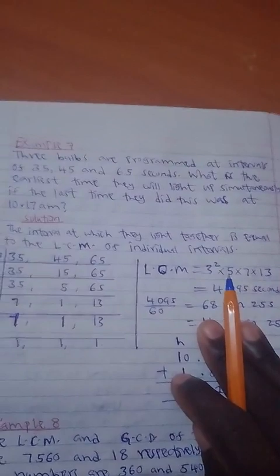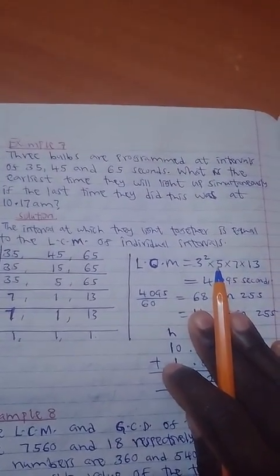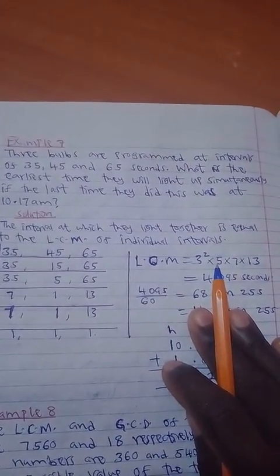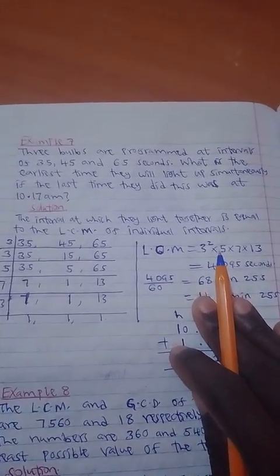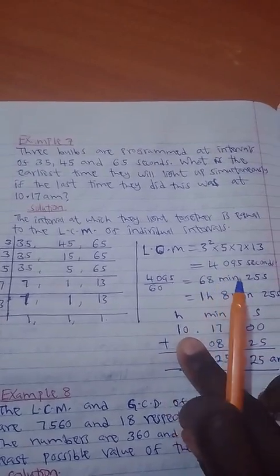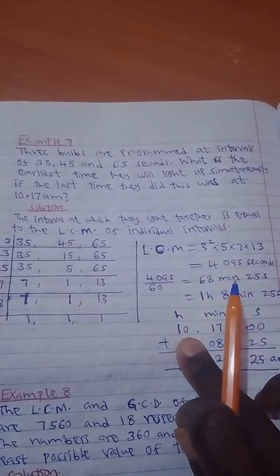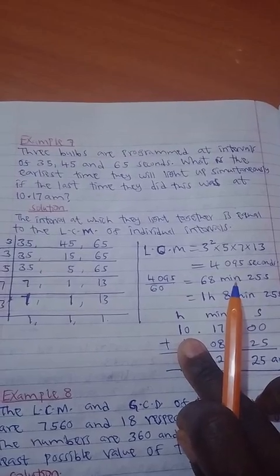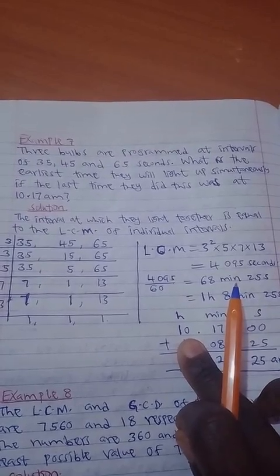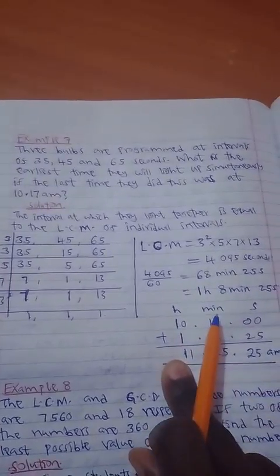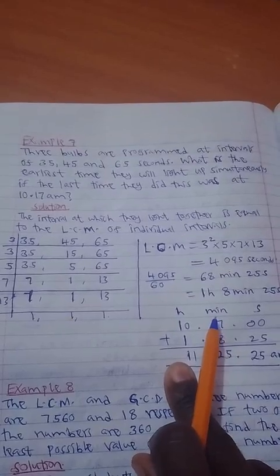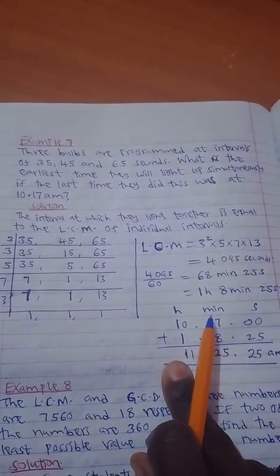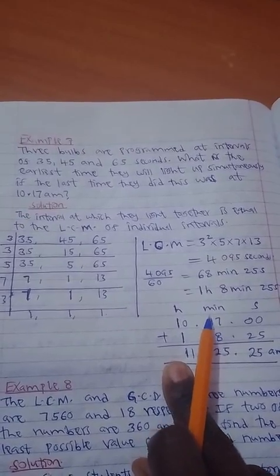Example 7. Three bulbs are programmed at intervals of 35, 45, and 65 seconds. What's the earliest time they will light up simultaneously, if the last time they did this was at 10:17 a.m.? This is also an application question from the L.C.M. The interval at which they light together is equal to the L.C.M. of individual intervals.